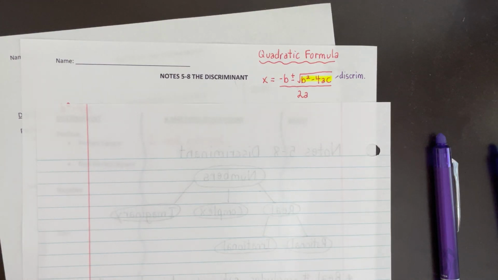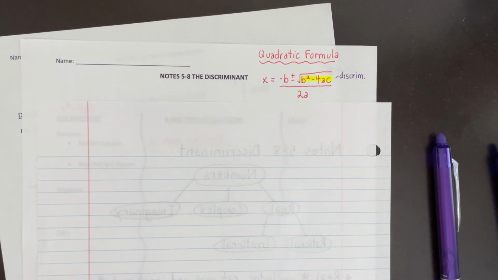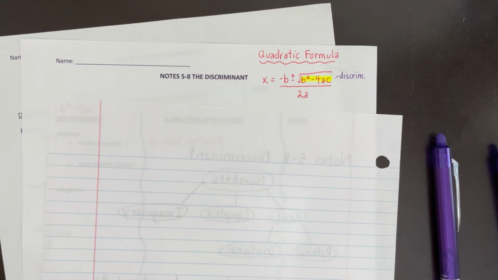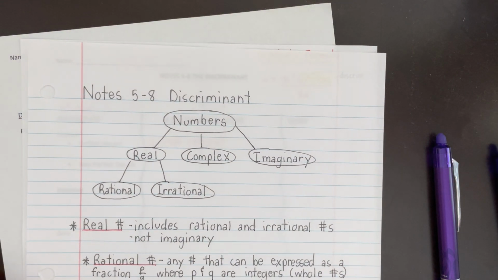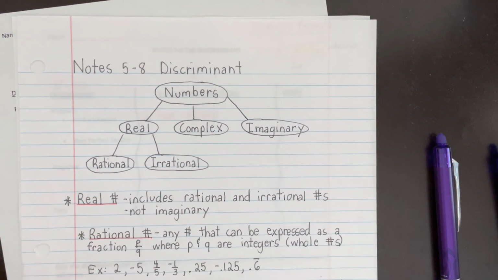Everyone, today we are looking at notes 5-8, the discriminant. But before we get to the handout, you need to grab some notebook paper real quick, and there are some definitions I need you to write. So here are your definitions that we're going to talk about in these notes over the discriminant.